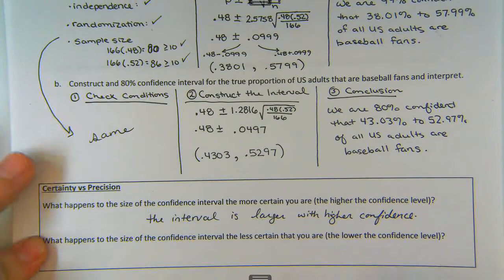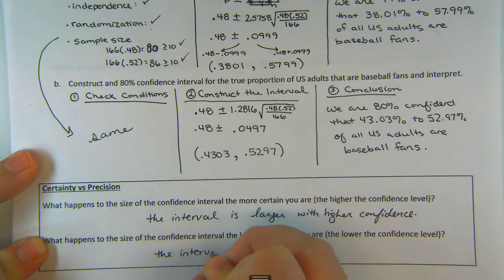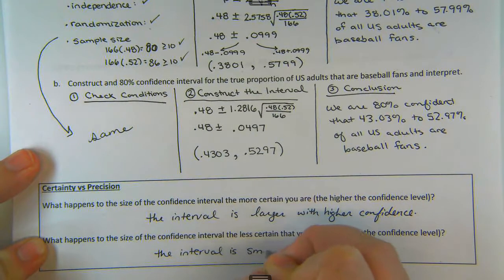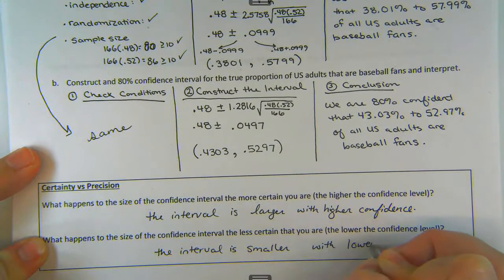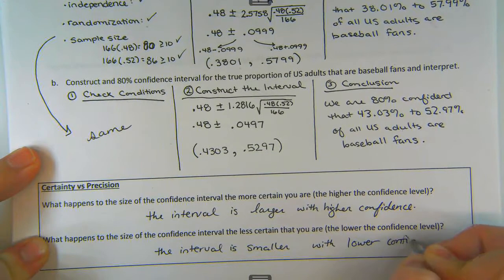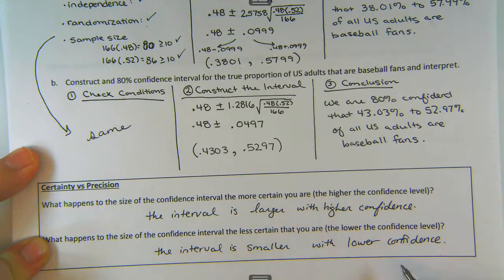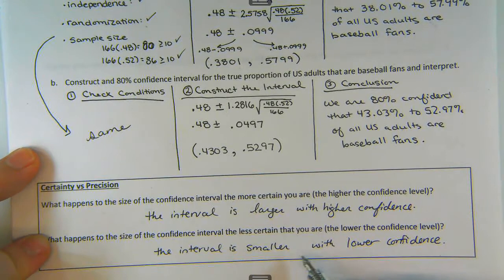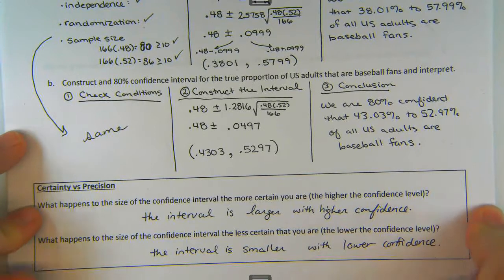And when we lower the confidence level, the interval is smaller with lower confidence. If we're not as confident about capturing that population value, we can have a short little interval with limited values in there because it's okay that we're missing it. So this comes through with our different confidence levels.